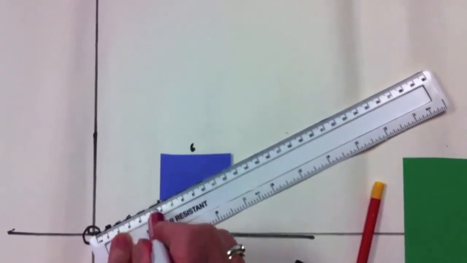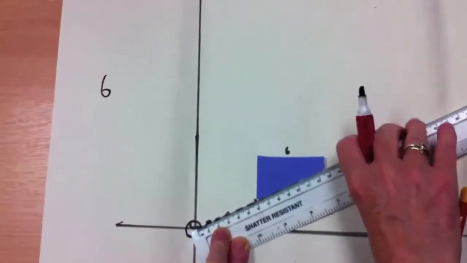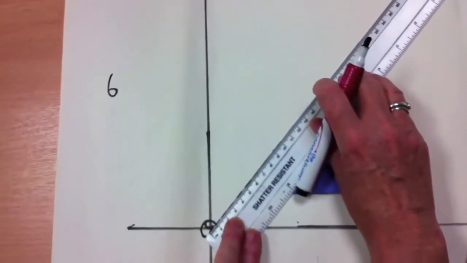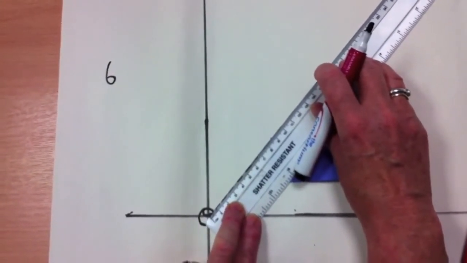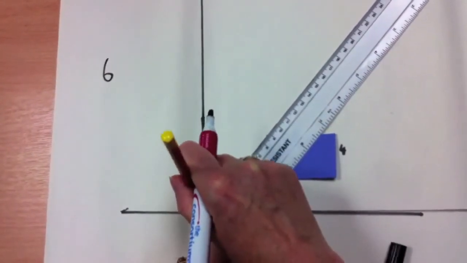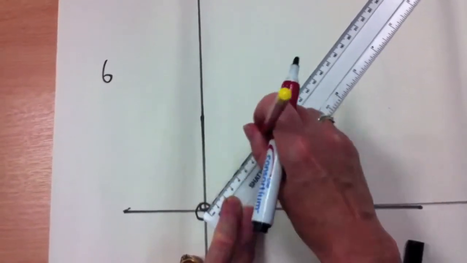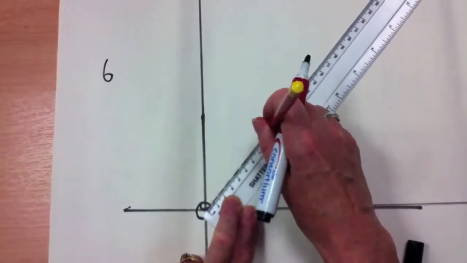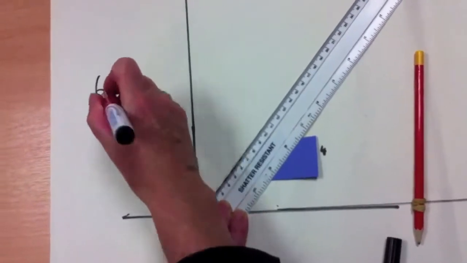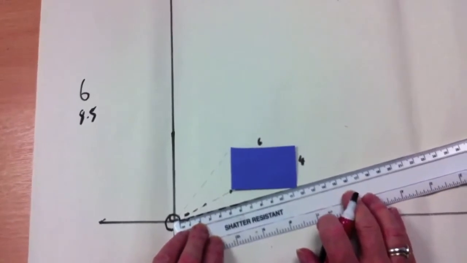Now that line, as you can see, is 6 centimetres in length. Make a note of that and then move your ruler to the next corner, and this one is 8.5, just over. Approximately 8.5, and then the same to each of the other corners.